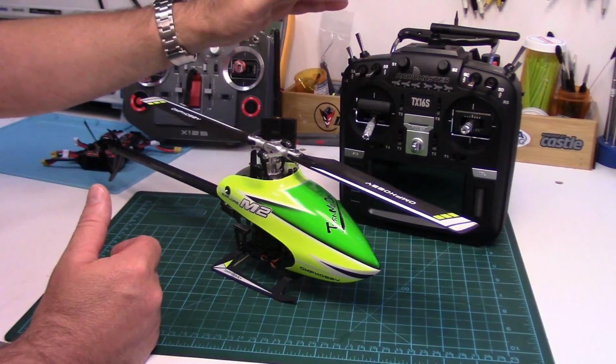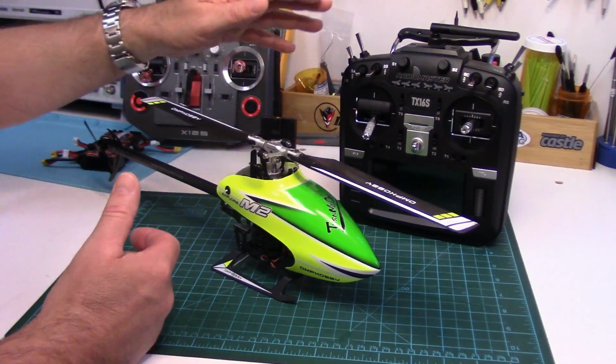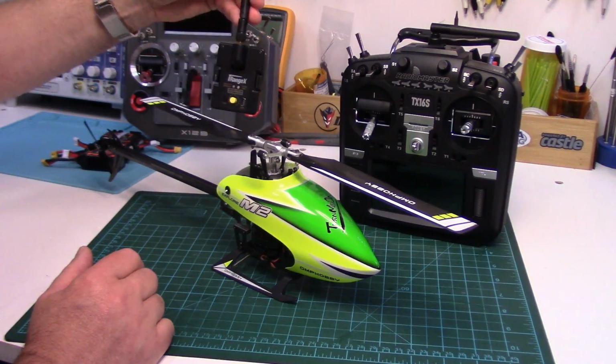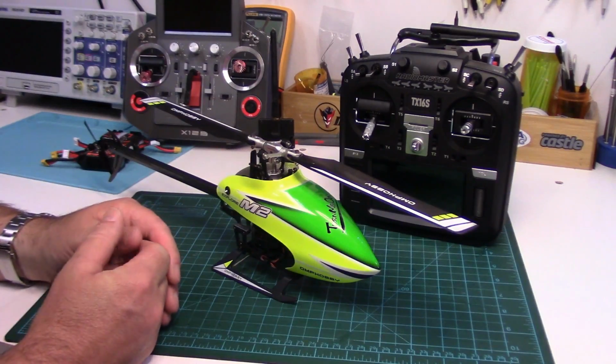This will apply to OpenTX radios with built-in multi-modules such as the Radio Master here or a Jumper, or of course if you're running an OpenTX radio with an external multi-protocol module. Same idea, there's just a couple of little differences which we'll go over in the video.